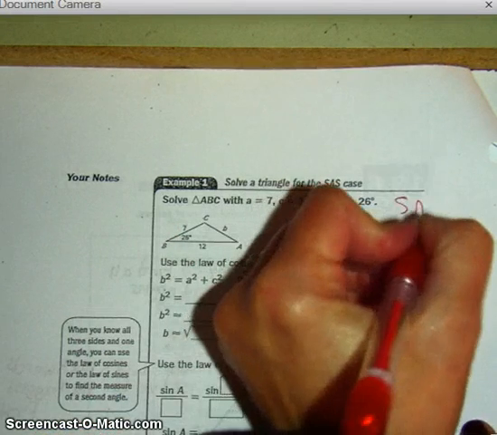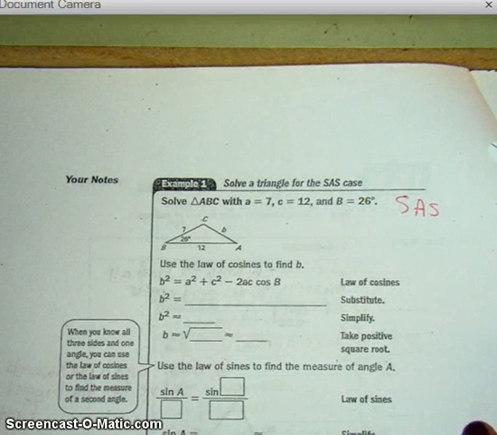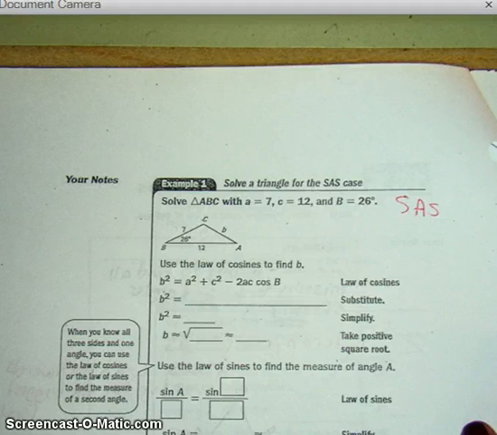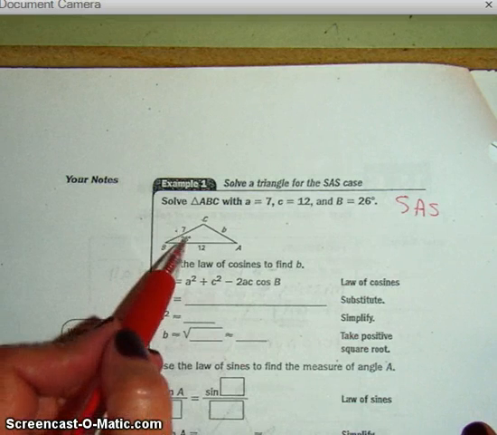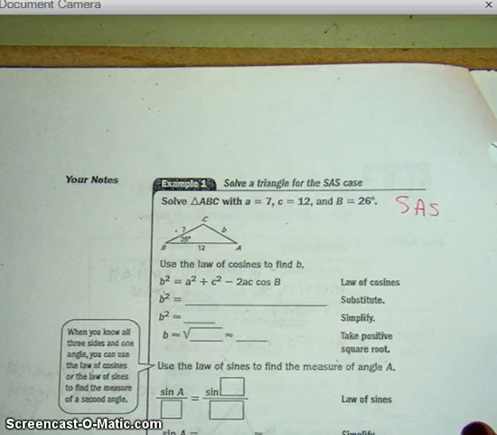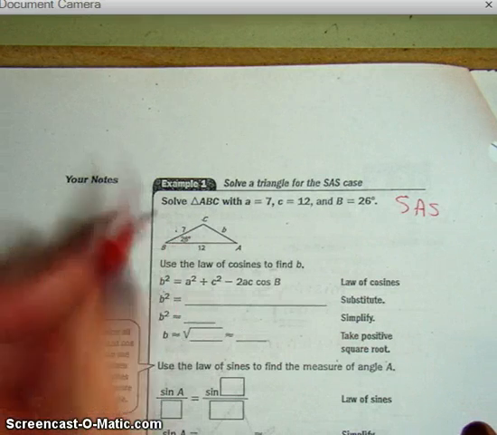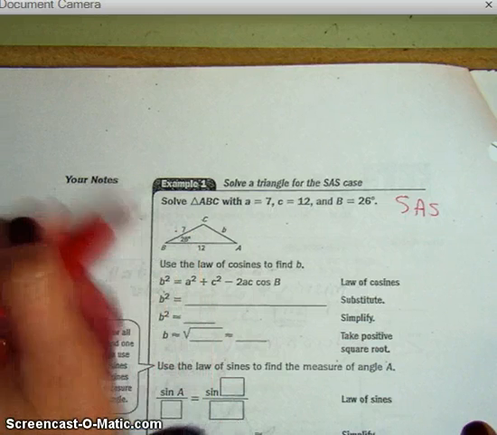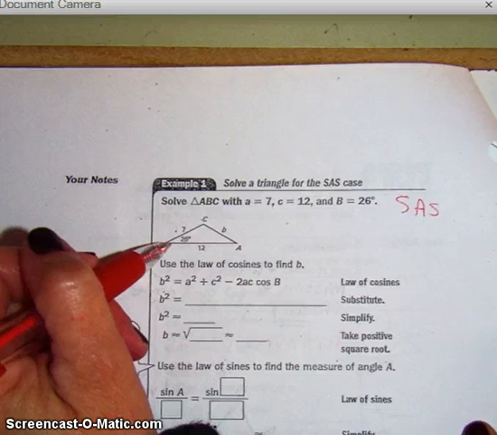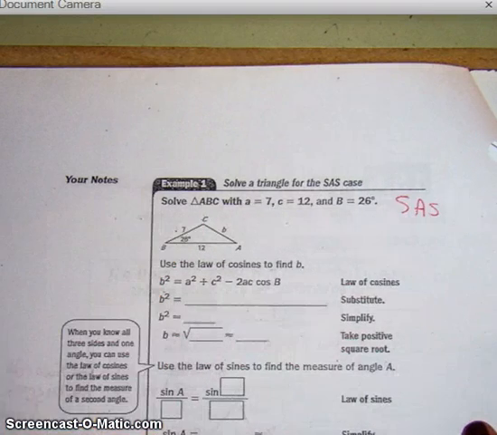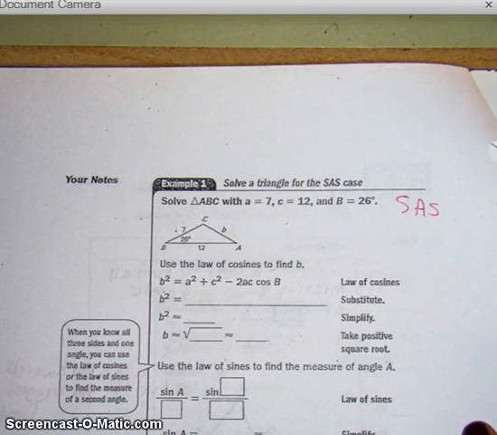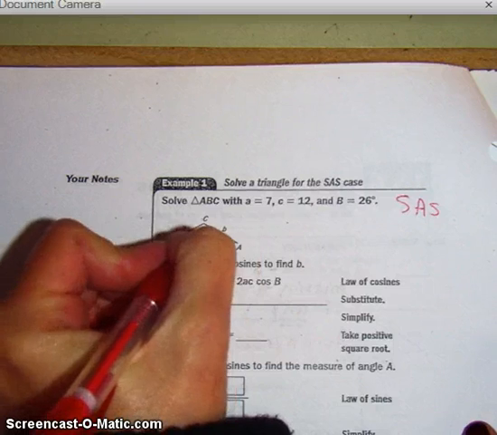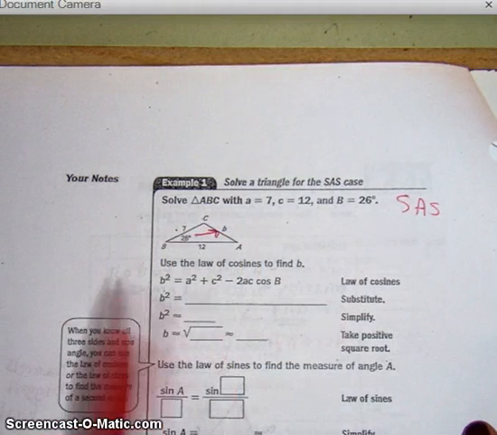So you guys are still putting down the acronym, right? As soon as they put side angle side, we use law of cosines. Anybody know what the law of cosines is going to help us find? If we're given side angle side, what will the formula help us find? Not big B, because we already know big B. Big C, big A. Little b. Yes. So what you'll be able to find is the side opposite the known angle.